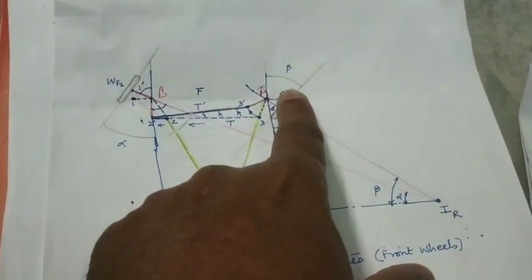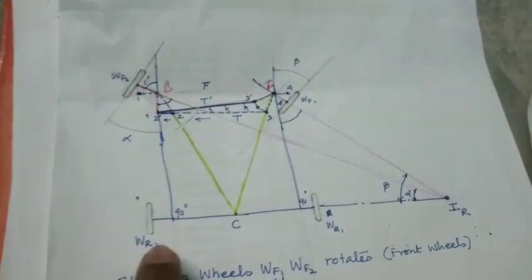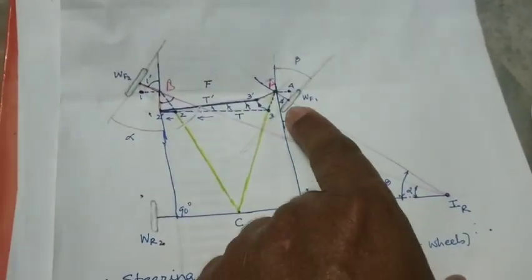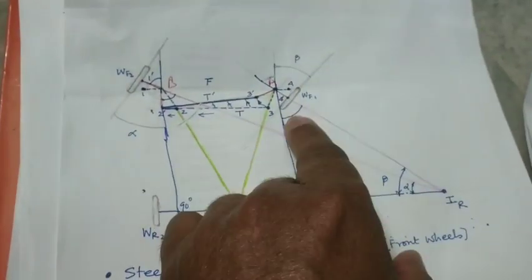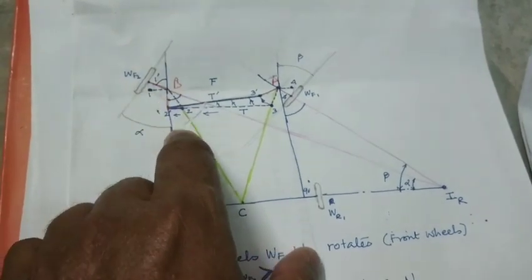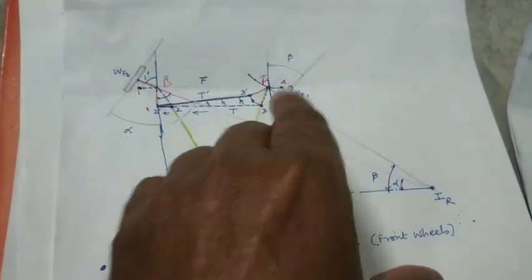So if you see this, the angle which the line and the wheel make, this particular line and the wheel which has turned, this angle and this angle will be different. You see, this is alpha and this is beta.